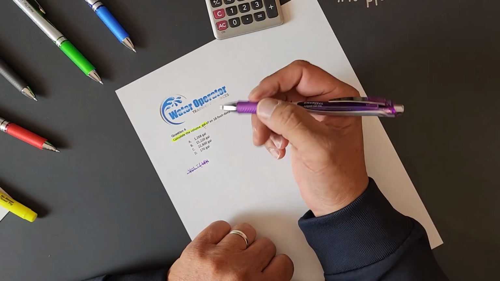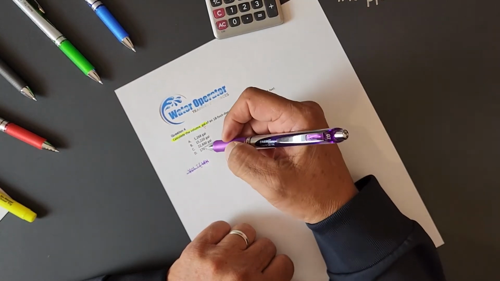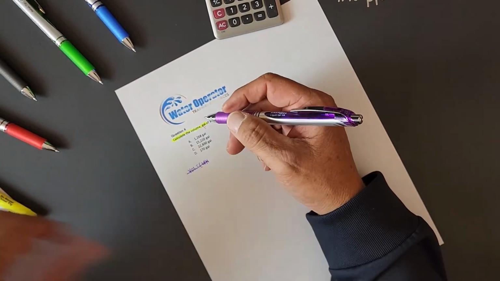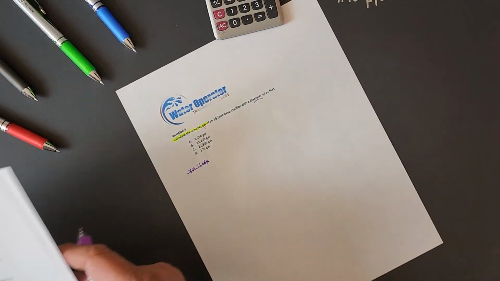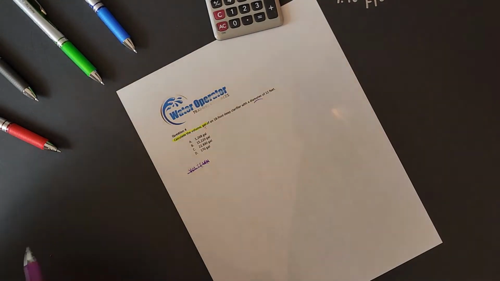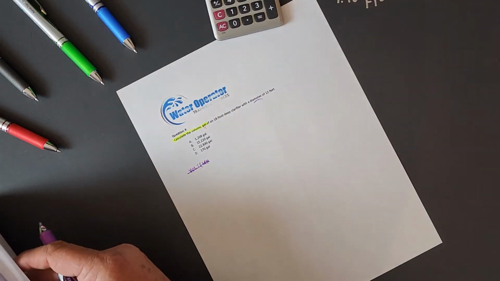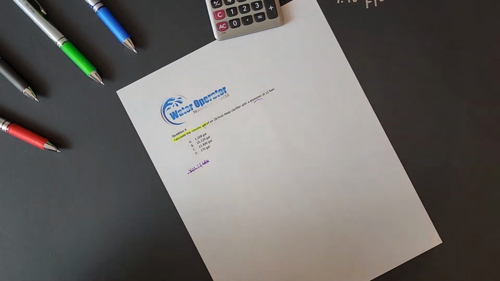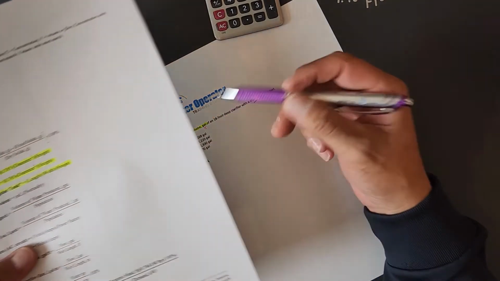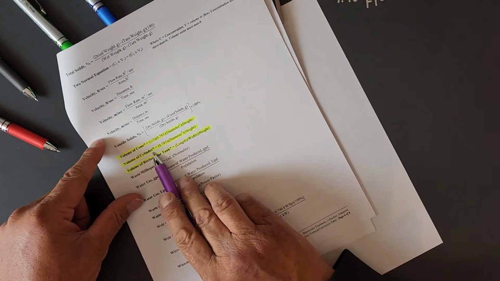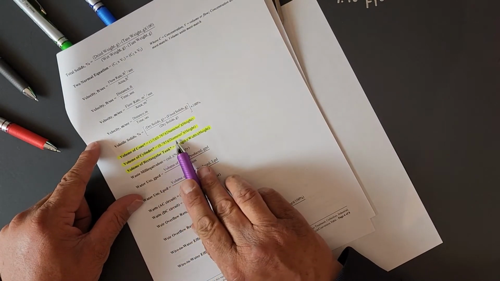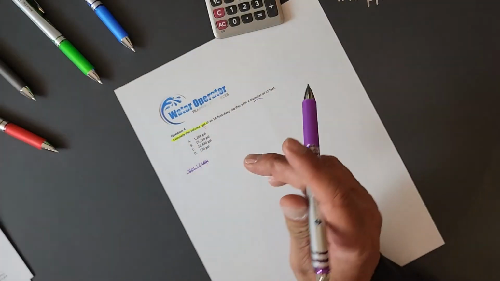So let's write the correct formula down from our math formula sheet. And that is going to be volume of a cylinder equals 0.785 times the diameter squared times height. Let's write that down.